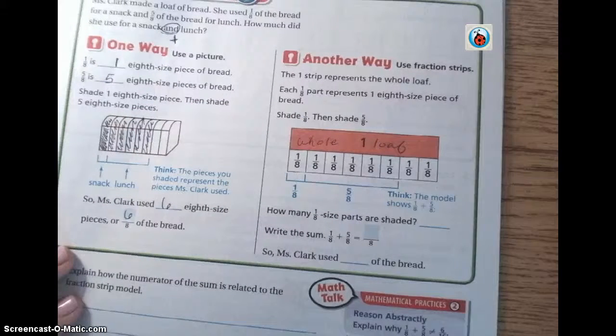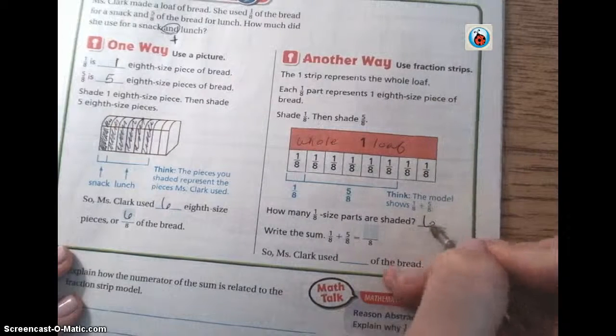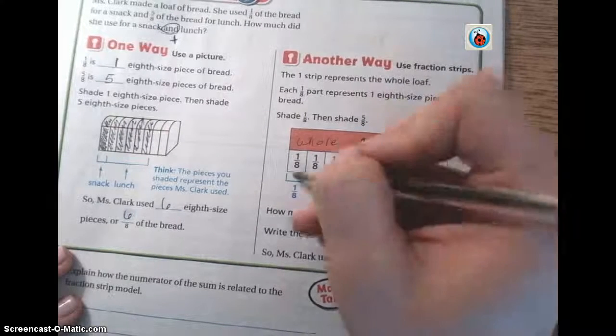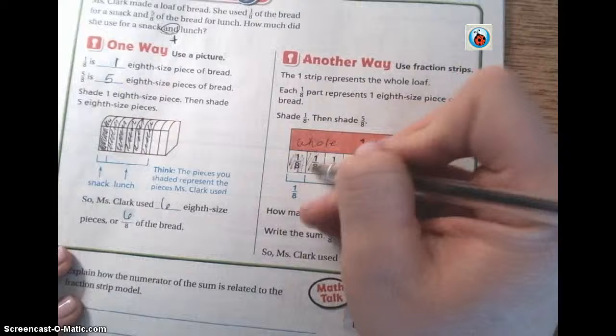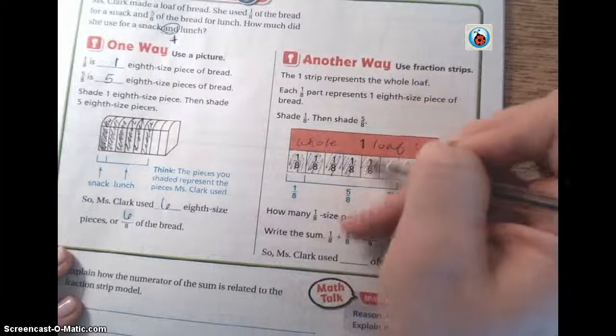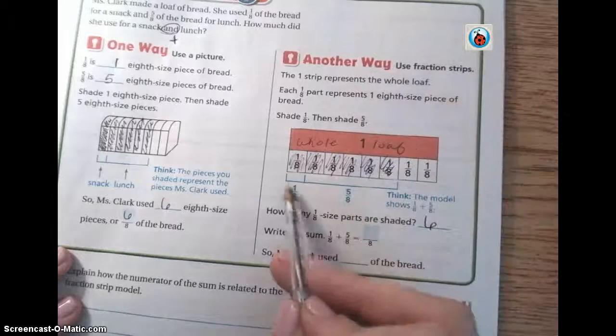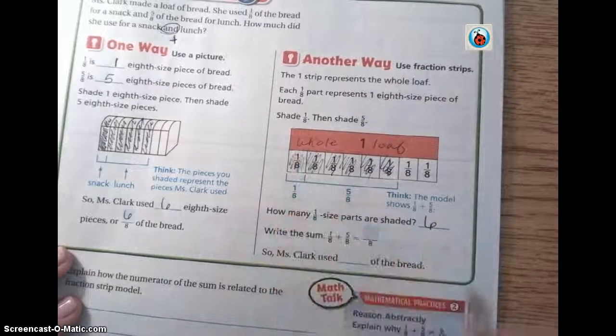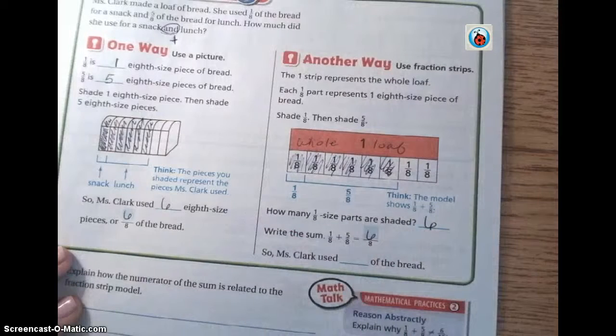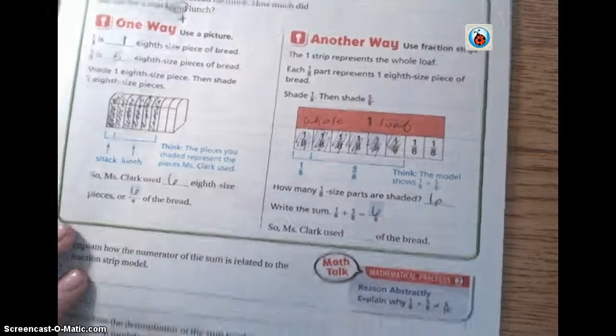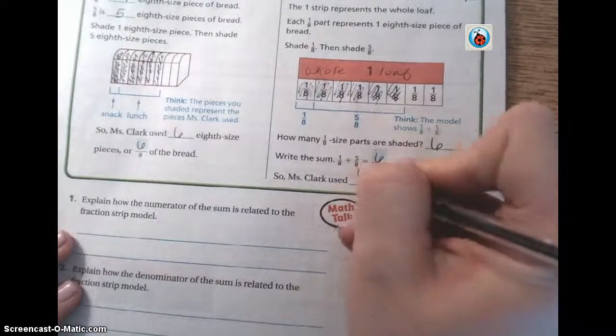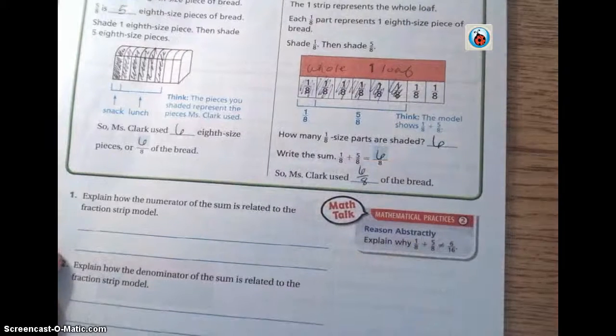How many 1/8 size parts are shaded? Well, 6 of them are shaded. Oh, I'm sorry, we didn't shade these in. Should have shaded those. So we have our 1/8 and our 5/8. So 6/8 size parts. So Mrs. Clark used 6/8 of the bread.